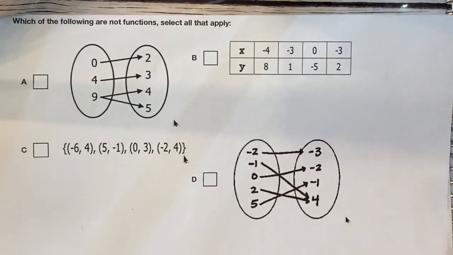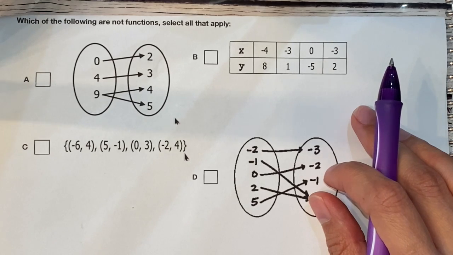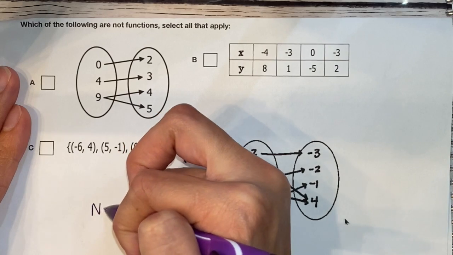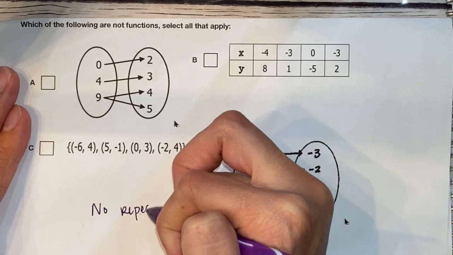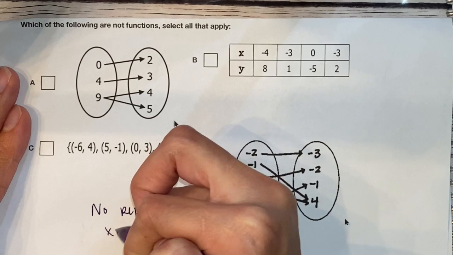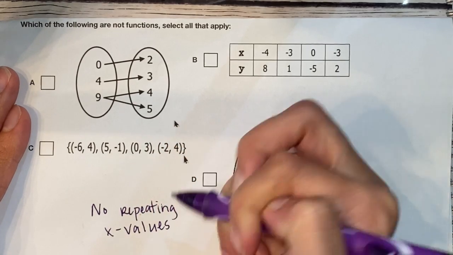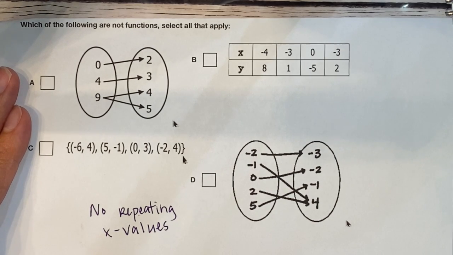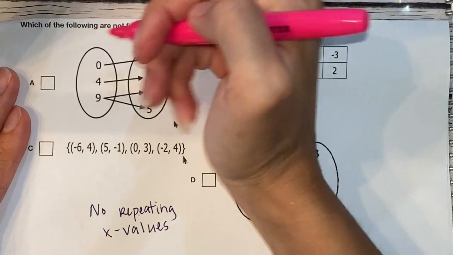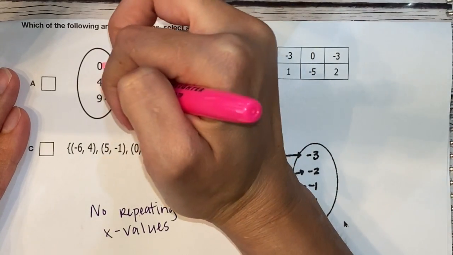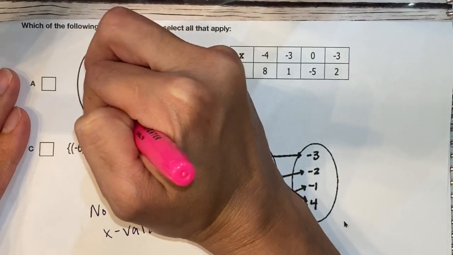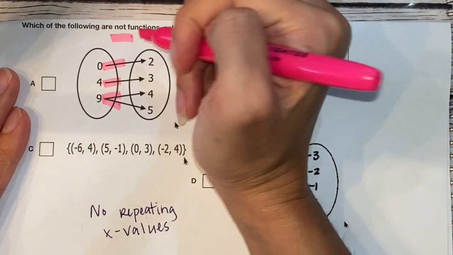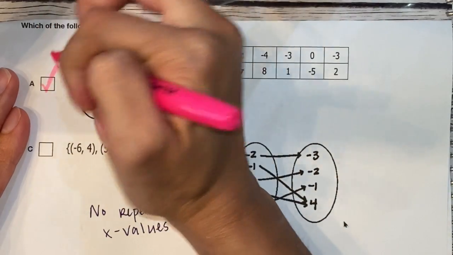Which of the following are functions? Select all that apply. So remember, a function is something that does not have repeating x values. So if we look right here, I can see that I have 1 x value, 2, and then right here, this 9 is showing up twice. So this would not be a function, and we are looking for not a function. So this is good to go.